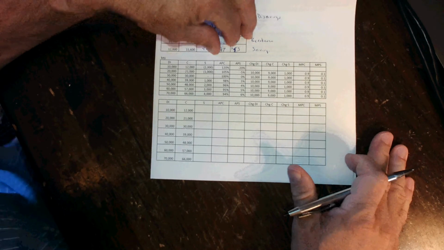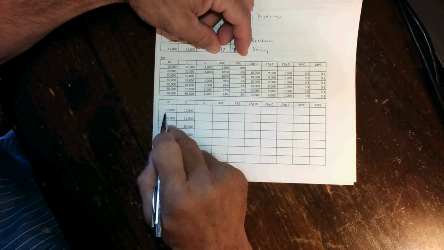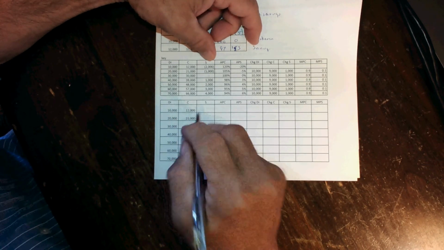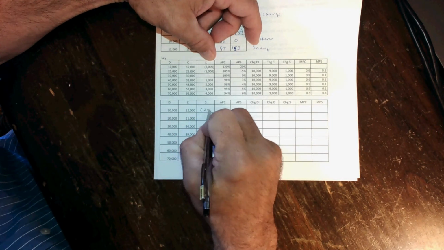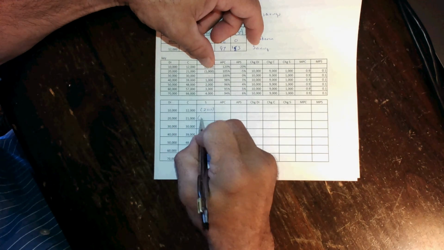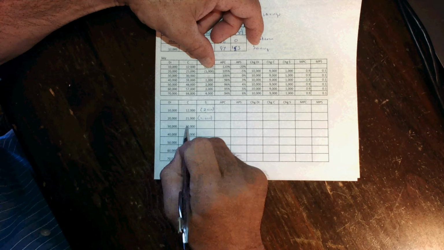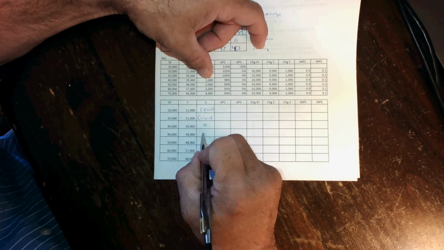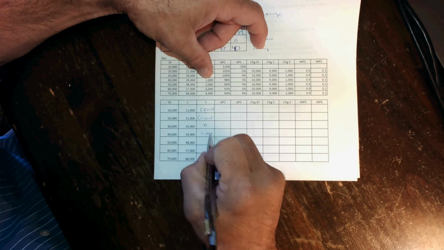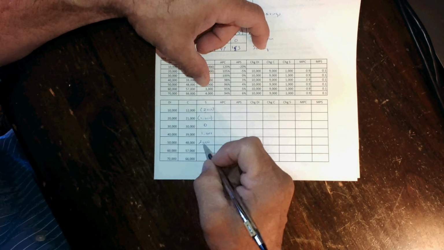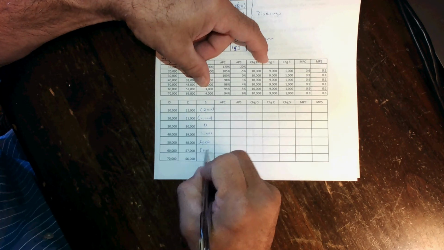So, again, we'll practice. 10,000 income minus consumption of 12,000 gives dis-savings of 2,000. Dis-savings of 1,000. 30 minus 30, here we have break even. Now we have 40 minus 39, we have savings of 1,000. 50 minus 48, we have savings of 2,000, 3,000, 4,000.